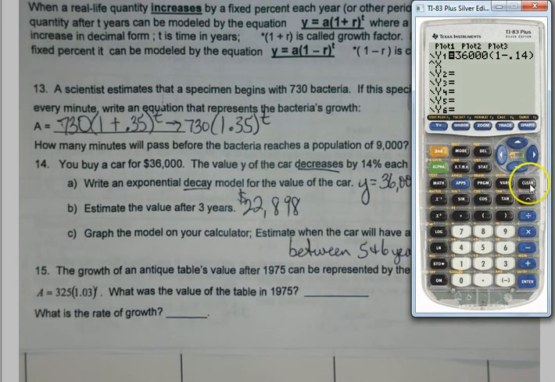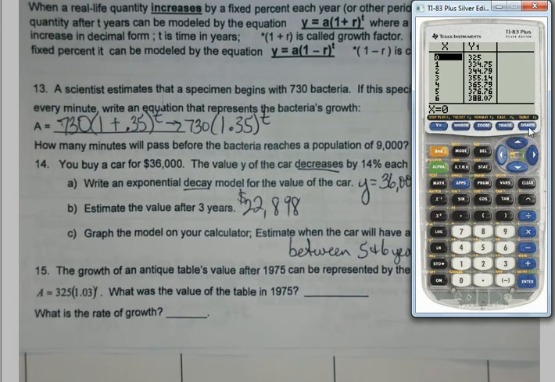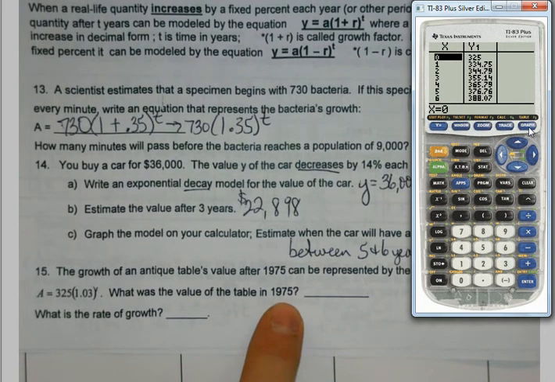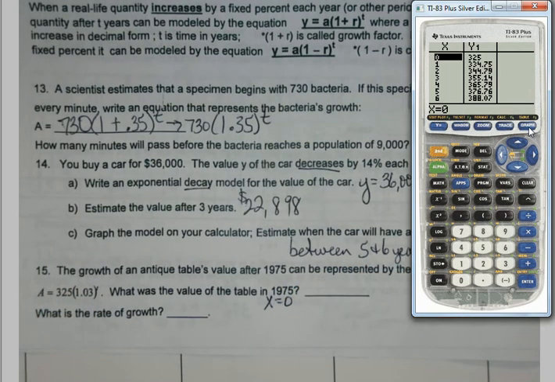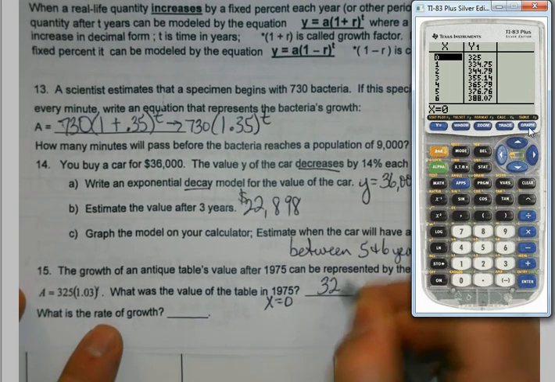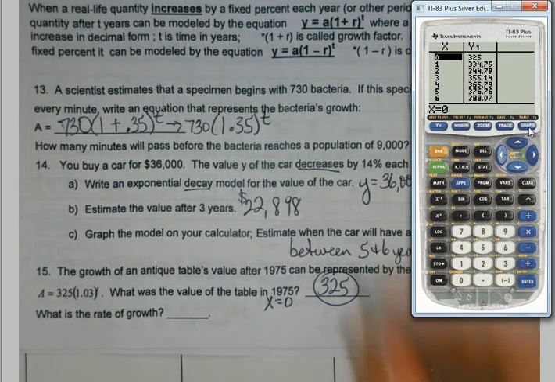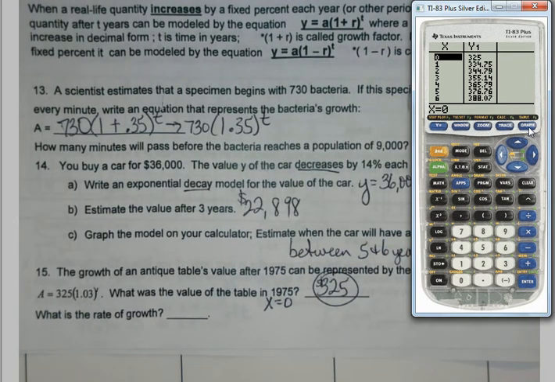If I punch this in and go to my table, now, I'm not going to go to 1975. I mean, we're starting in 1975. If I want to know the value of the table that first year, what value should I use from the table? 0, okay? I need to use the x equals 0 value. It's $325. Basically, I just wipe the growth factor right off of it.